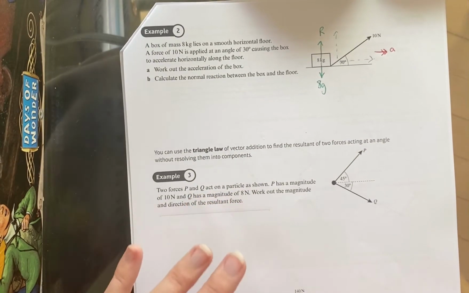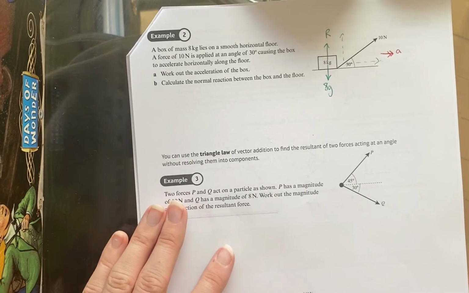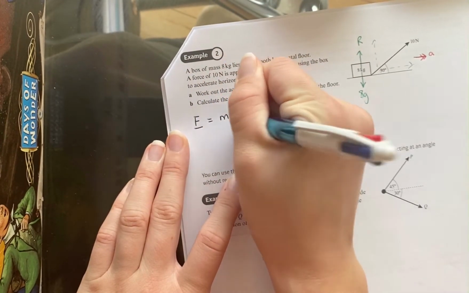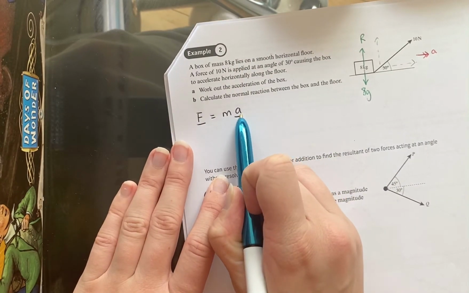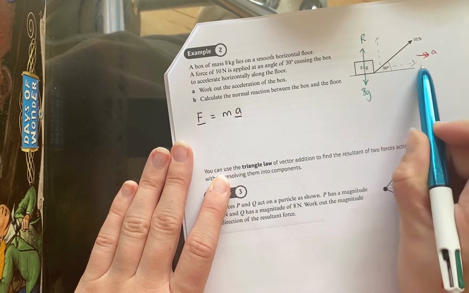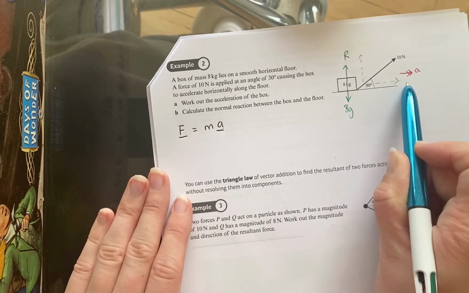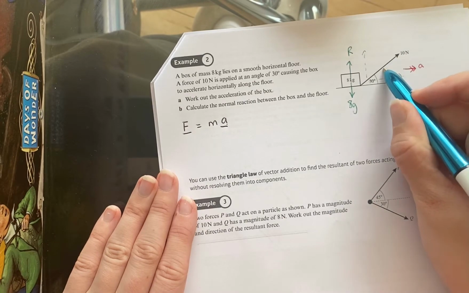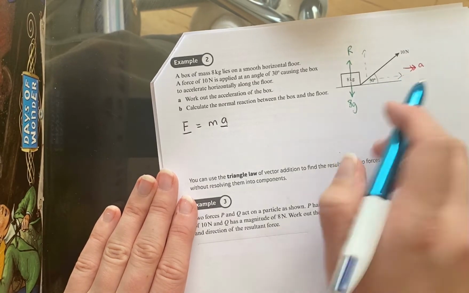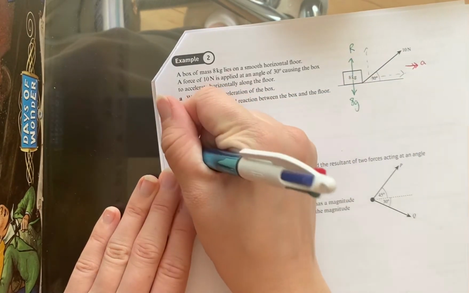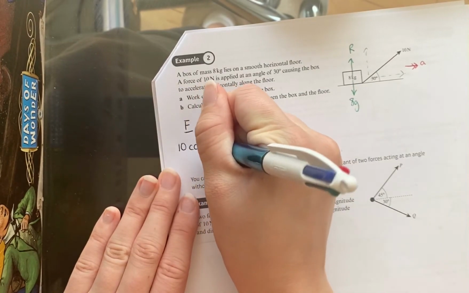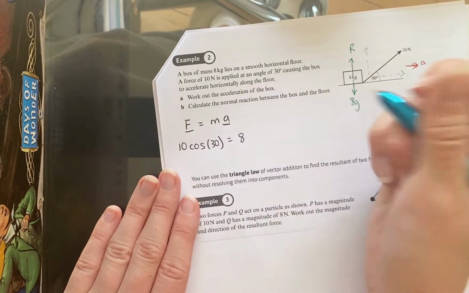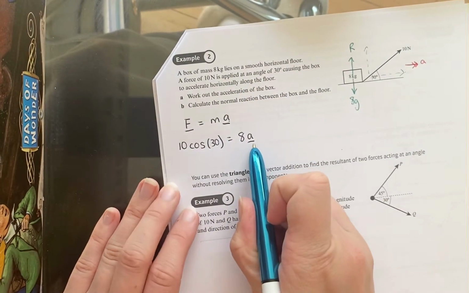Because remember, we've got to use Newton's second law, which is F equals ma. So if I'm working out the acceleration, I need to know the force that is going in the acceleration direction. So my force here will be 10 cos 30. That's the force pulling in the horizontal direction. 10 cos 30 is equal to the mass of the box, which is 8, times the acceleration, which is what I'm trying to find.